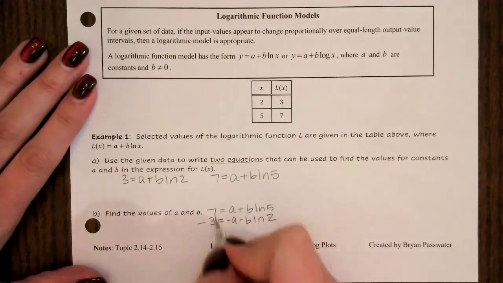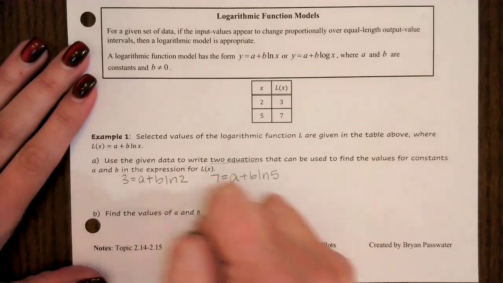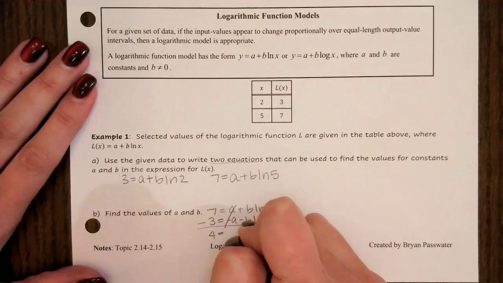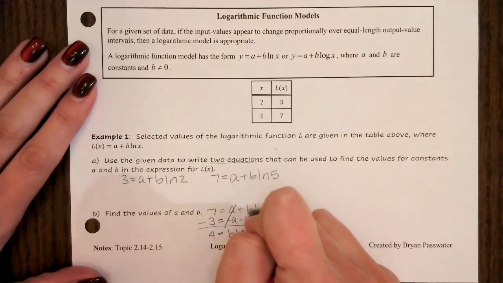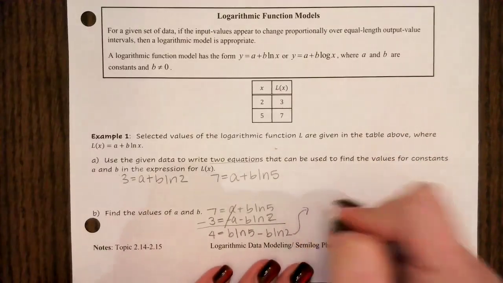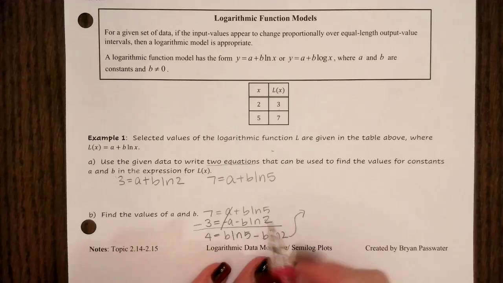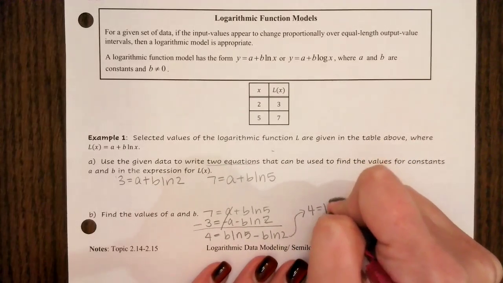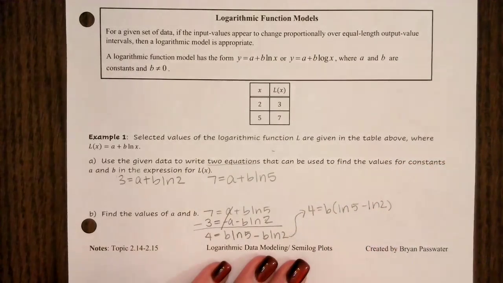There we go. And so when I go ahead and combine my equations, that a and negative a are going to cancel out. And so we get 4 is equal to b natural log of 5 minus b natural log of 2. Now I've run out of space there, so I'm going to move up here. So we've got 4 equals this. We are trying to solve for the b. Since it's in both terms, I'm going to go ahead and factor that b value out. So I factor out my b, and I have the natural log of 5 minus the natural log of 2.